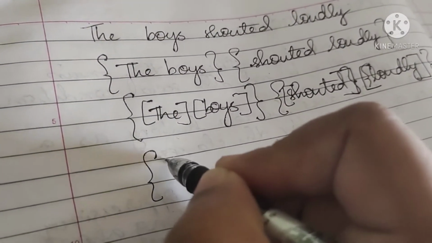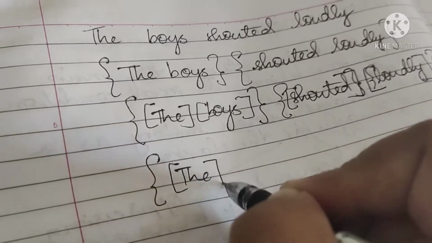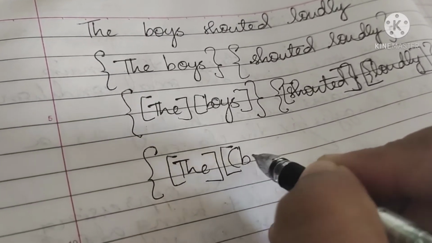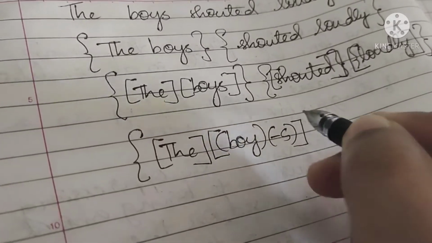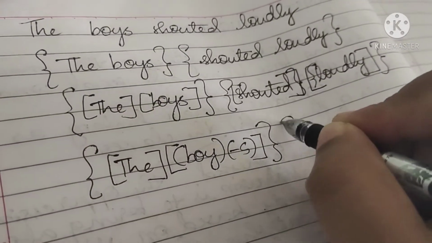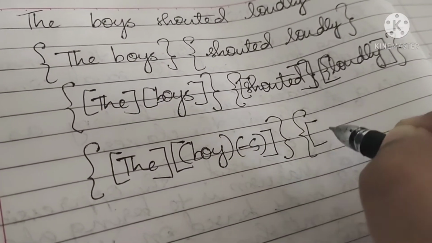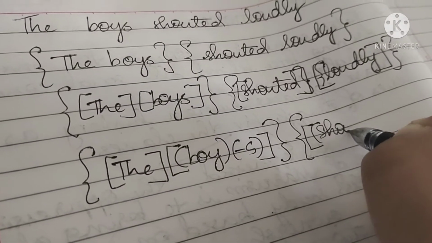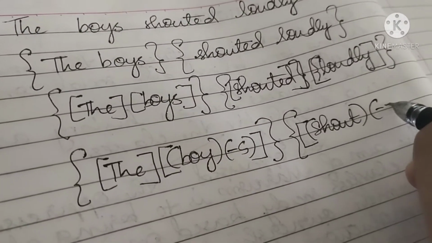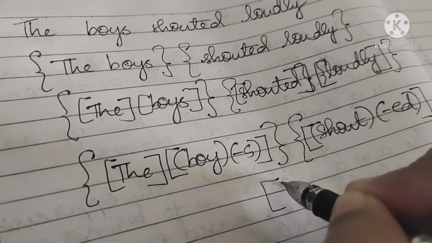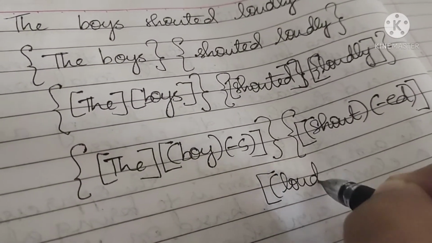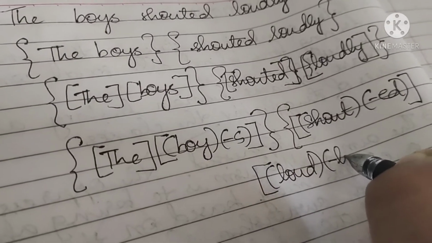Again we can divide it further into boy, shout, and loudly.